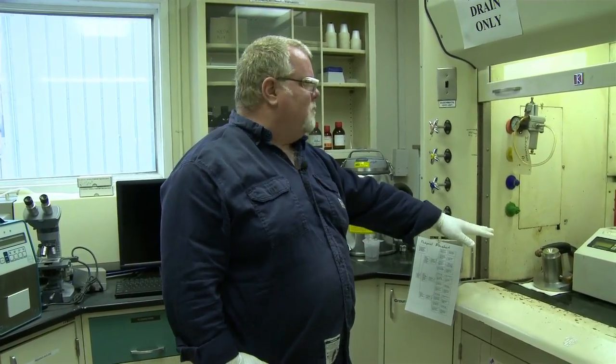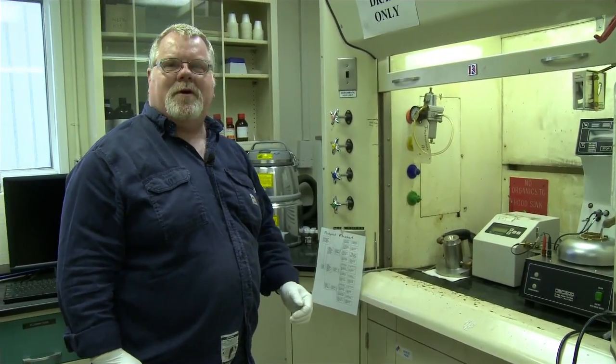Another thing that we do in the oils section is viscosity, a measure of obviously how thick the oil is. To do that, we use the Cambridge viscometer here.